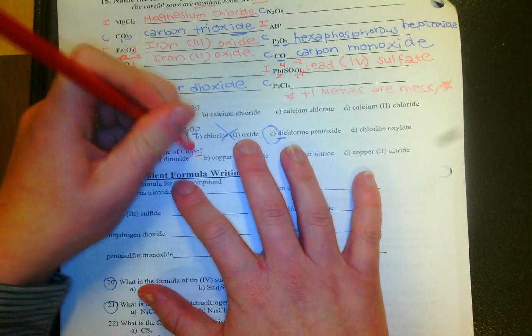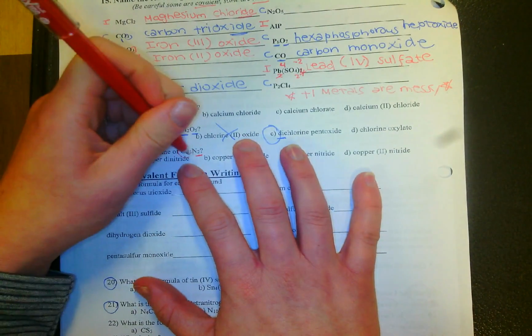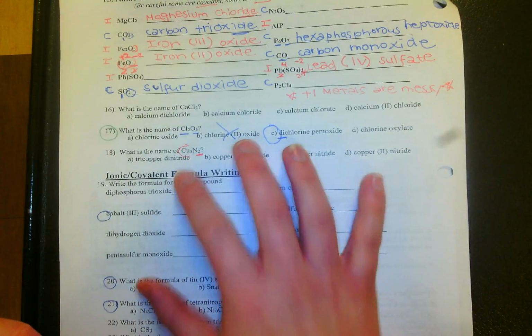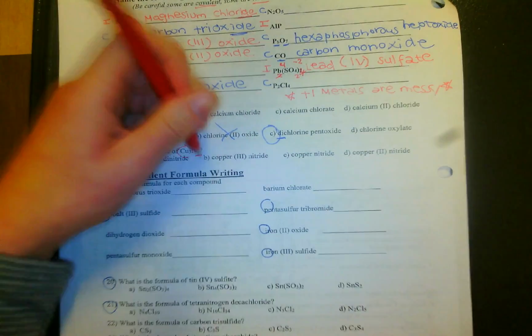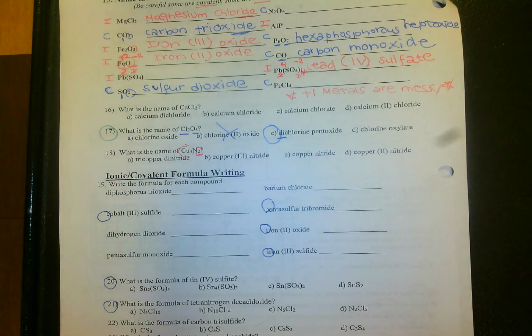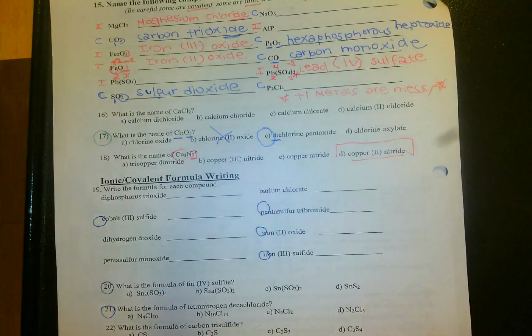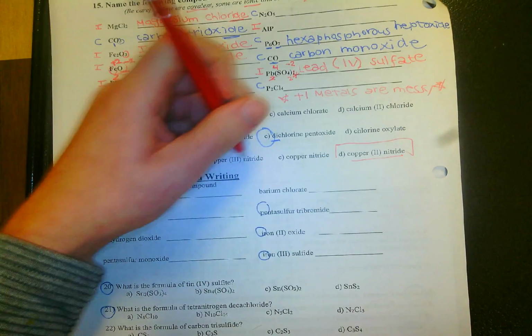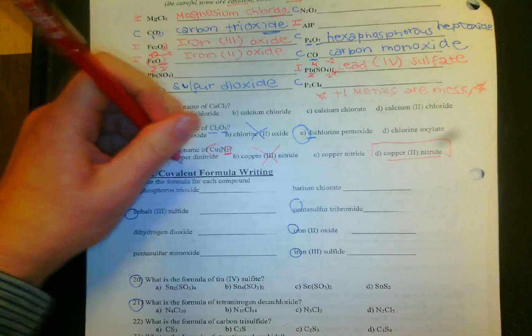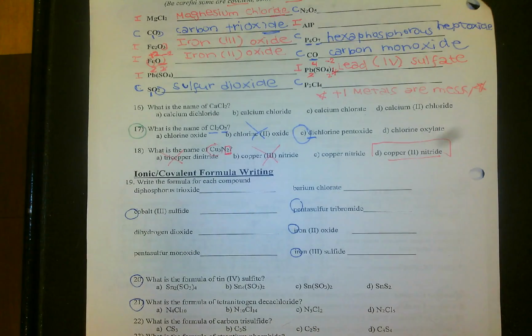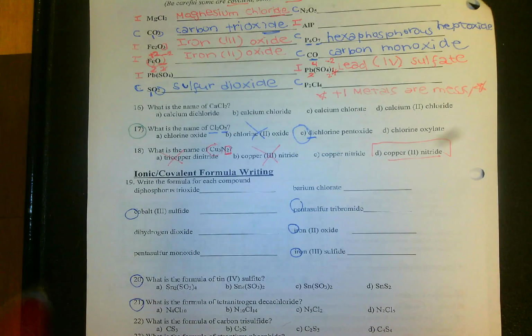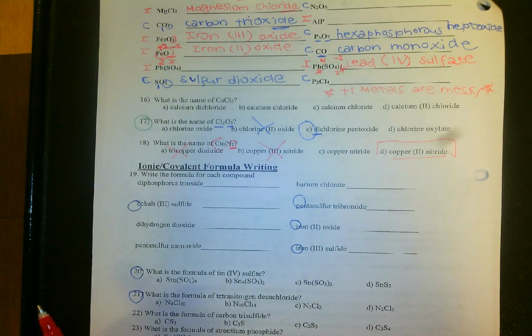Never, ever, ever use the cation, this subscript here, as your Roman numeral because it's a swap. Always take it from the back. Take it from the second one. So if I'm looking at that, I'm going to be looking for the 2. So it's going to be copper 2 nitride. Don't make the mistake of choosing the anion. Definitely don't make the mistake of using prefixes anytime you have a metal in the front. Prefixes are only for nonmetals.